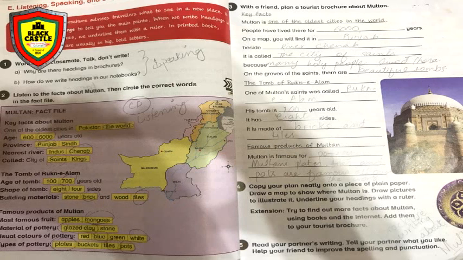Called the City of Saints. The tomb of Rukn Alam is actually a highlight place of Multan. If we ever go to Multan, we can visit the tomb of Rukn Alam. Why? What are the key facts about Rukn Alam?